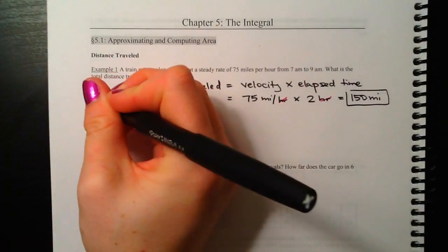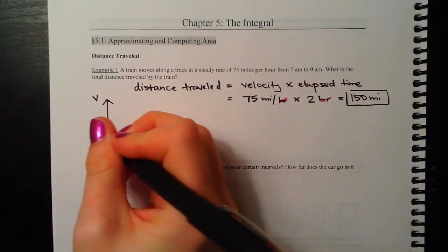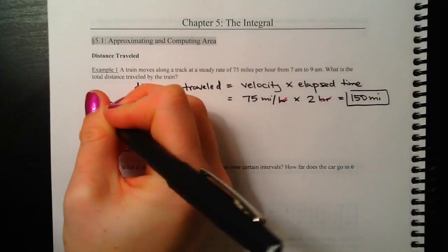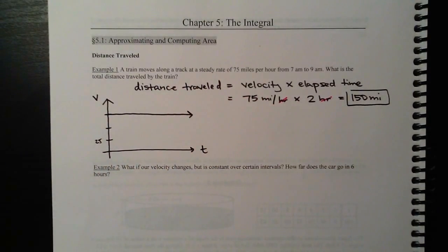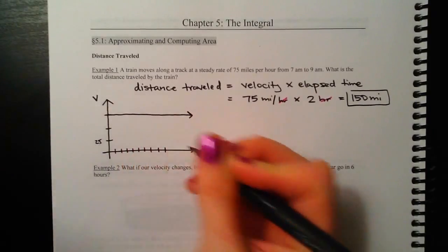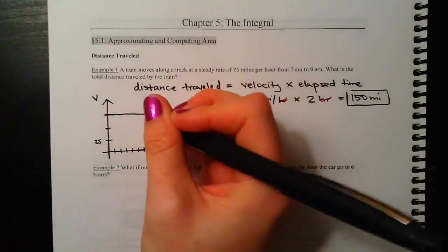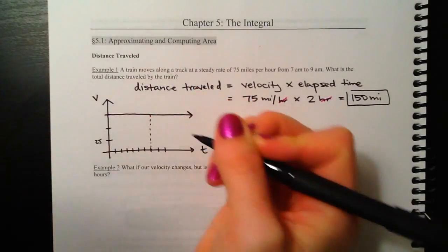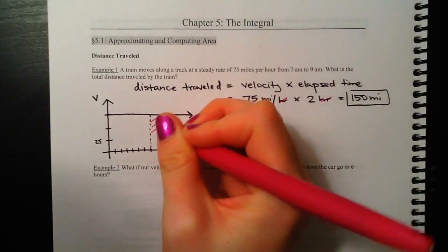So if we graph a velocity curve for this example, this is t for time, this is velocity. If we do 25, 50, 75, our velocity curve just looks like that. Just a constant velocity, and then we're going to look over a 2-hour time interval. So let's say we go 1, 2, 3, 4, 5, 6, 7, 8, 9. What we're really looking at is the area under the velocity curve over that change in time. So if we say this is 7 and this is 9, what we're actually finding is the area under the velocity curve.